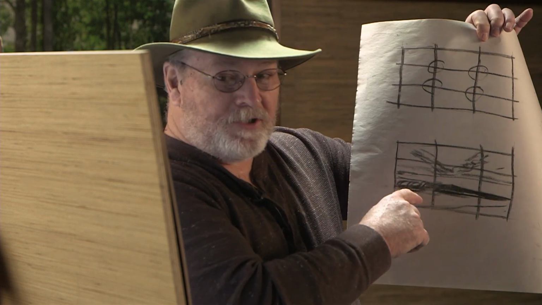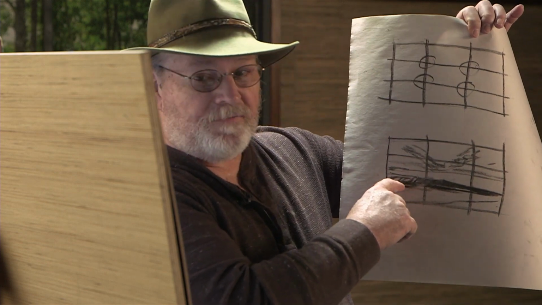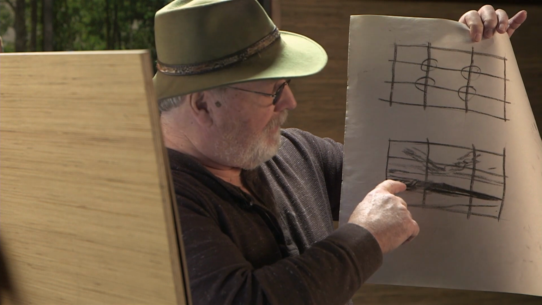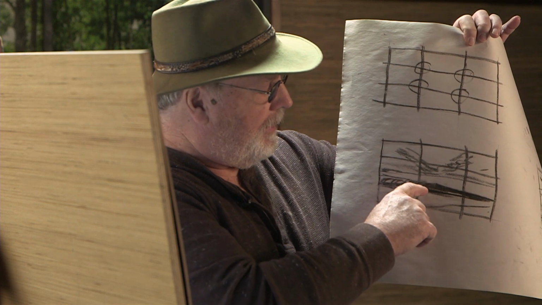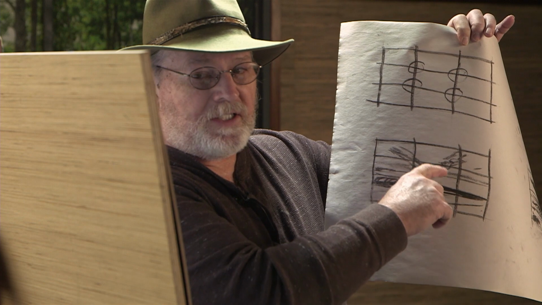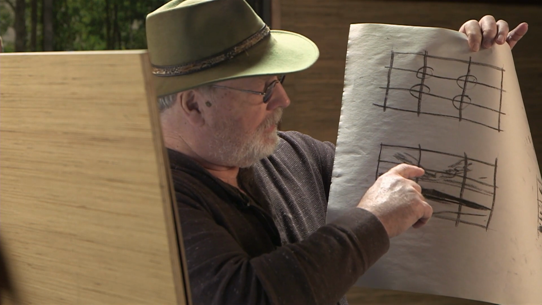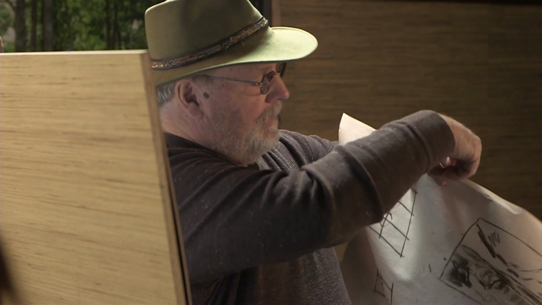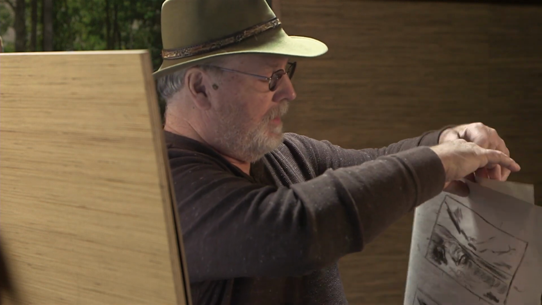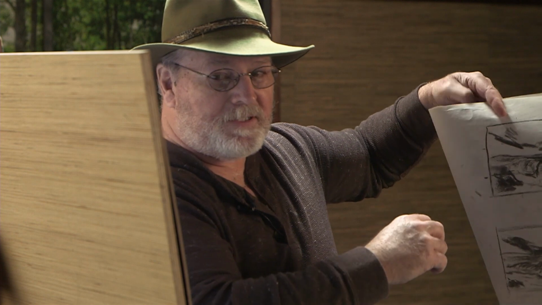So, the way the picture is, this wave is too far over. We should move that wave, have it break over in here. And this cloud, as you can see, is directly in the middle. So we can move that over here a little bit. And then we're going to have this.